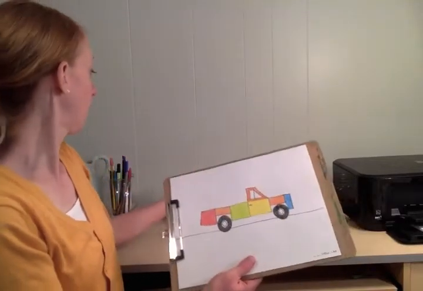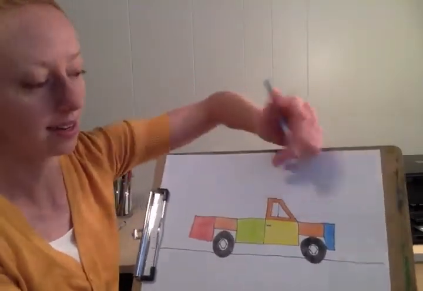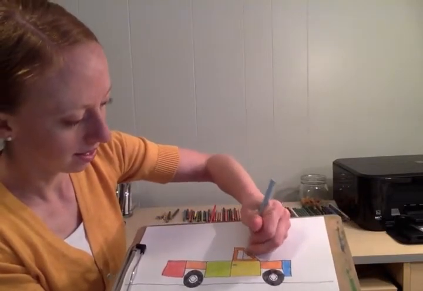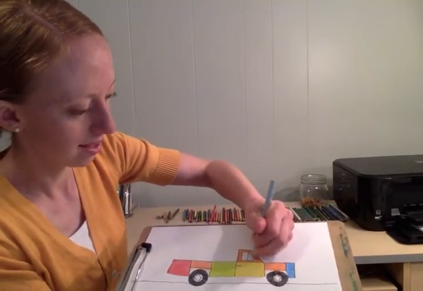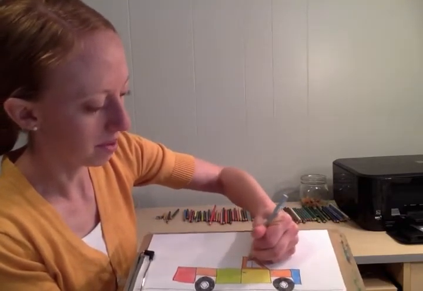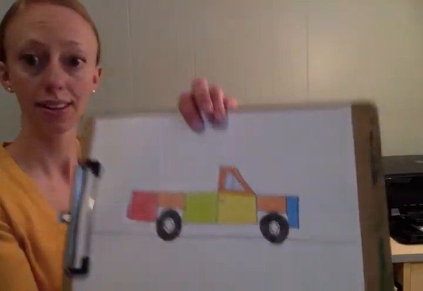Okay, next, for my windows, I'm going to use just a light blue to show that they're reflecting some of the sky, because they're made of glass, so they're shiny.